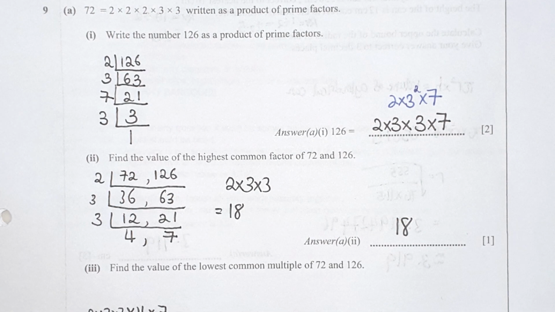Question 9a, write 126 as a product of prime factors. So 2, 3, 7, 3 will be your results. However, the 3, 3 there, you can actually write it as 2 times 3 squared times 7. In section 2, HCF here, you are required to stop after you don't have a common factor. So we have 2, 3, 3. 2 times 3 times 3 will result in 18.